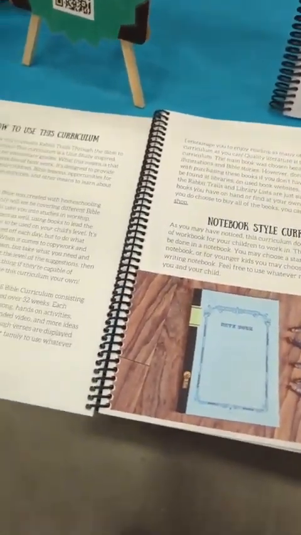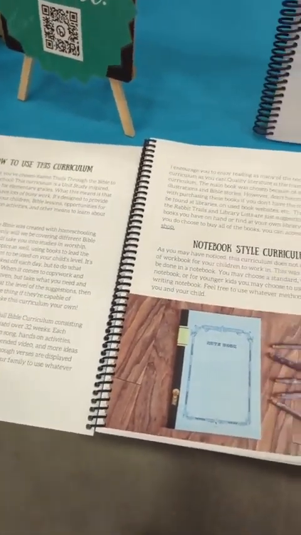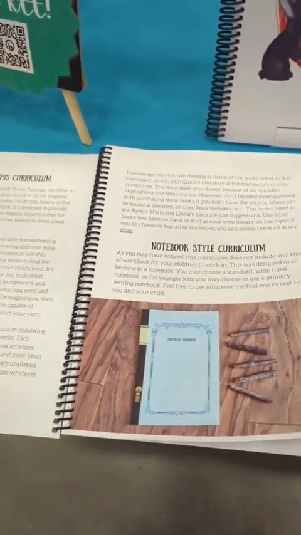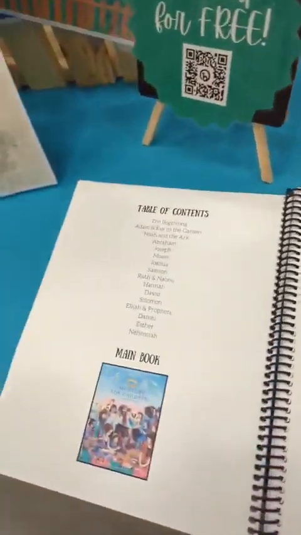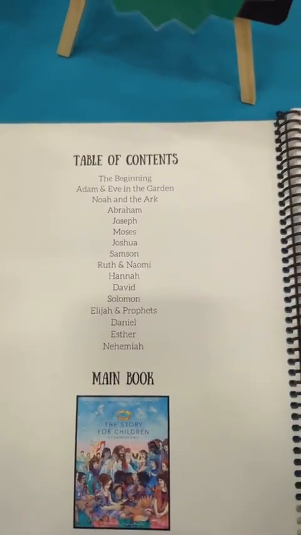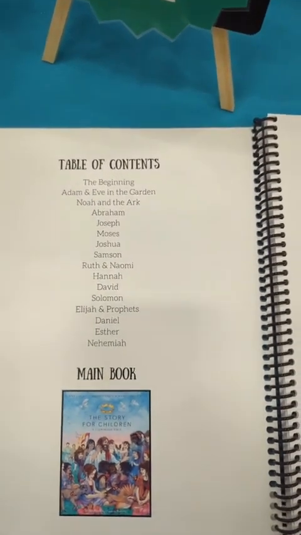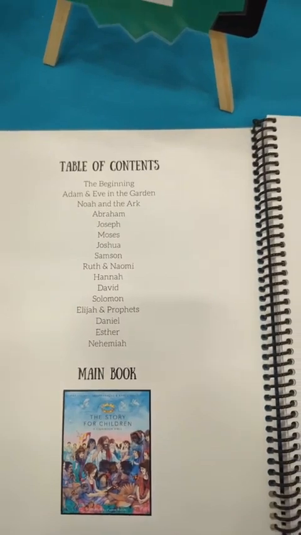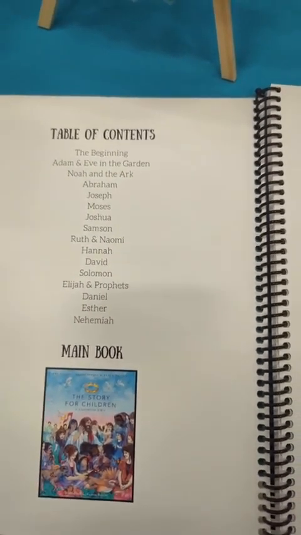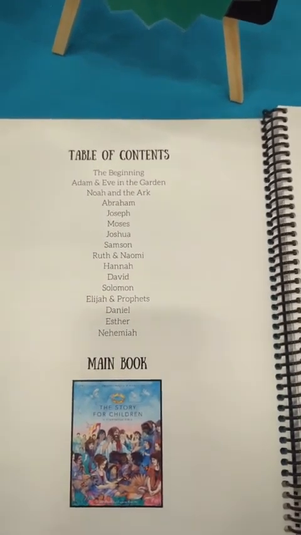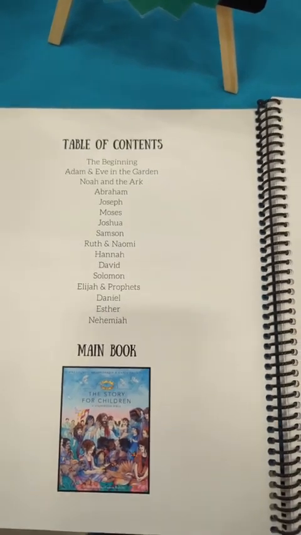Just like everything else, it's going to be set up just like our other Rabbit Trails lessons, where you're going to do everything inside of a notebook. Here's our table of contents. We've got the beginning, Adam and Eve, Noah and the ark, Abraham, Joseph, Moses, Joshua, Samson, Ruth and Naomi, Hannah, David, Solomon, Elijah, Daniel, Esther, and Nehemiah.